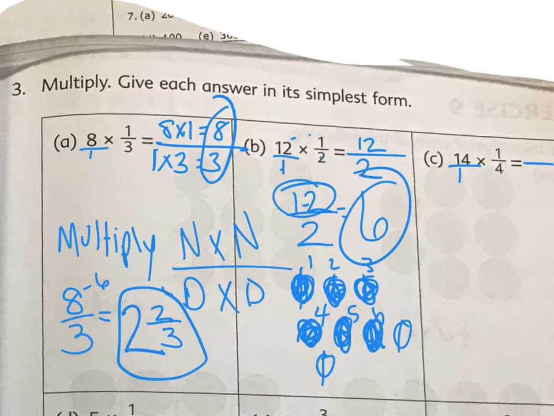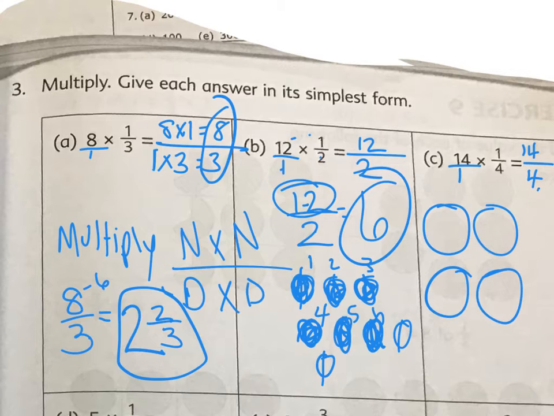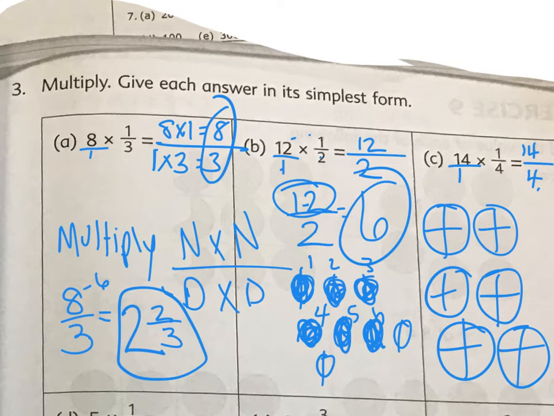All right, hopefully you've tried it. 14 times 1 is 14. 1 times 4 is 4. If I draw wholes, what is the denominator? What am I going to cut them into? 4 pieces. How many pieces? 14. I'm just going to draw a couple more just in case.